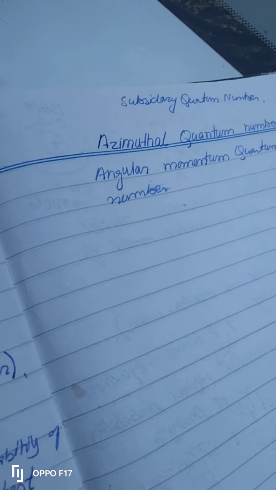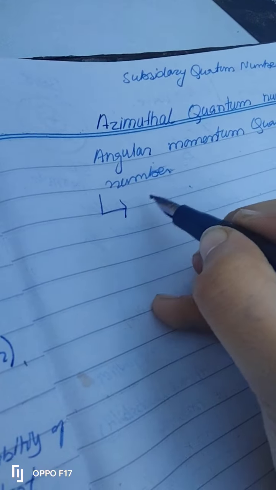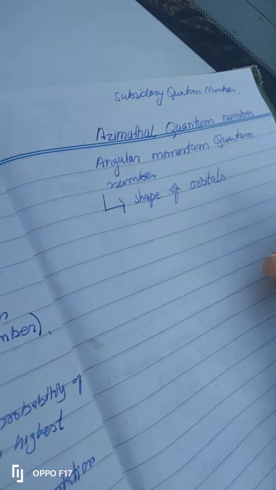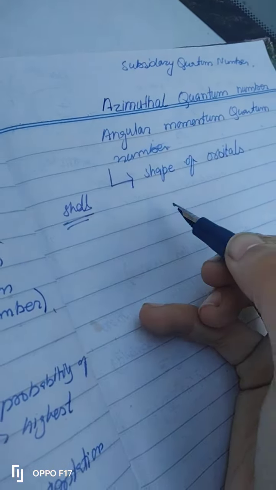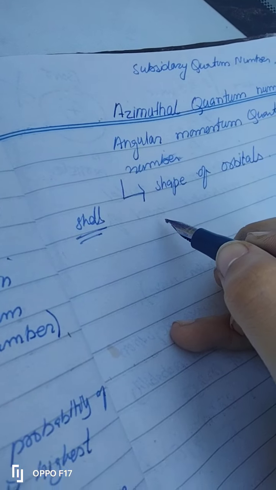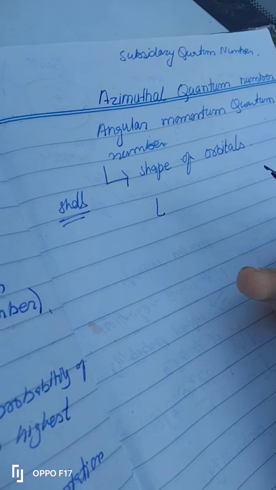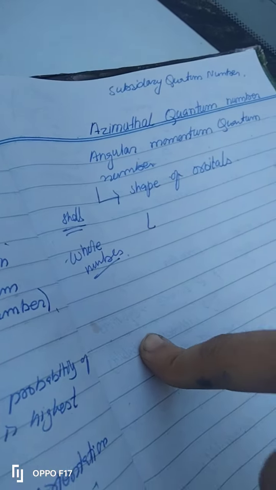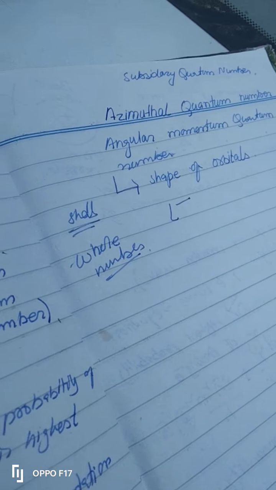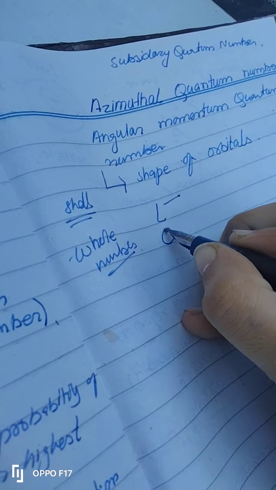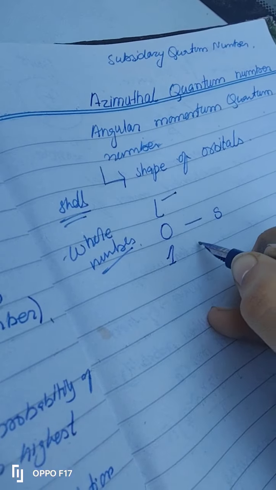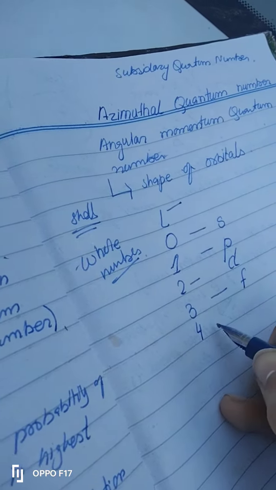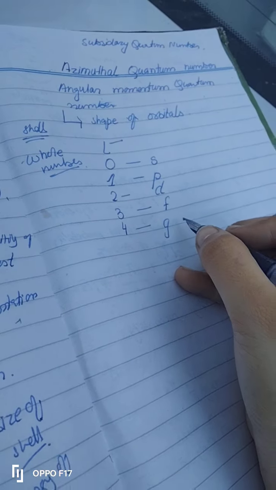So what does the azimuthal quantum number actually show you? It represents the shape of the orbital. We have talked about shells, which are K, L, M, N. Now we will talk about subshells. We represent subshells with L, and they start with whole numbers. Shells started from natural numbers, from 1, but the subshell L starts from 0. The first subshell is 0, which is s, 1 is p, 2 is d, 3 is f, and there are more, g and h, but an element with g is not discovered yet.